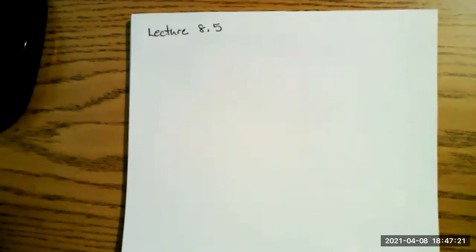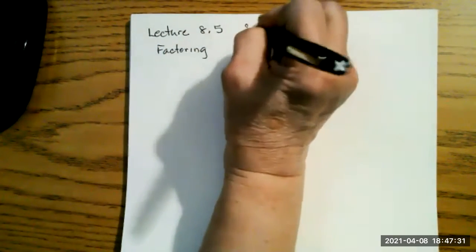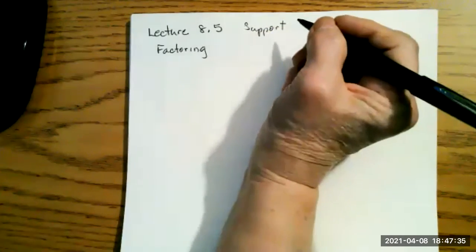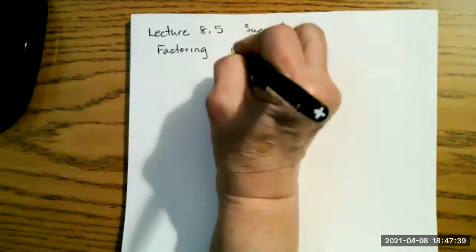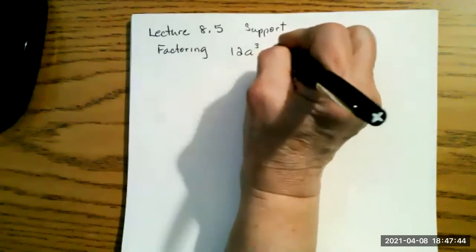But let's talk about 8.5. This is what we're going to do. The first part of it is easy, easy, easy. It is factoring. That is the section that's for the support. It is factoring, and it's not hard at all. I think you'll remember doing it from when we did this before. They give us a lot of practice in this course on factoring.